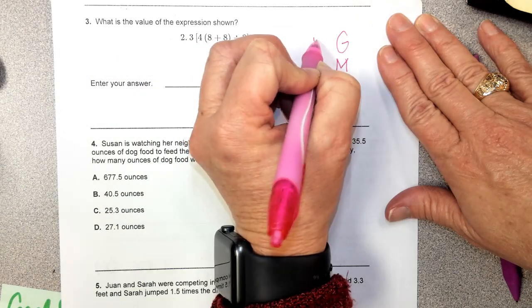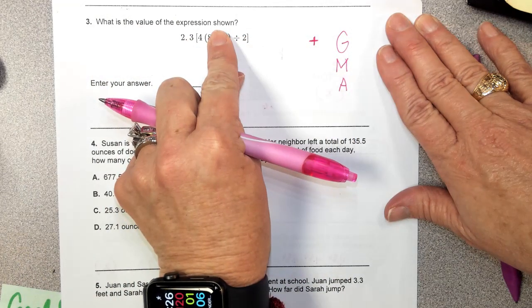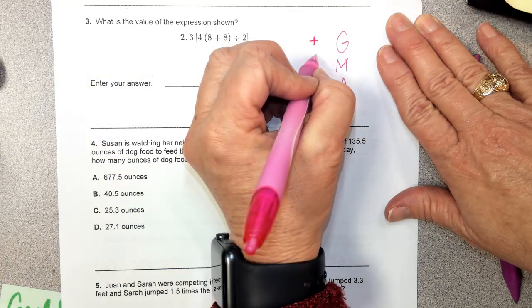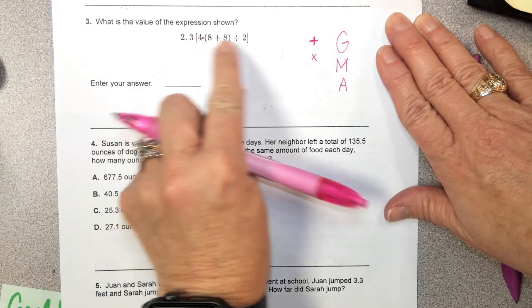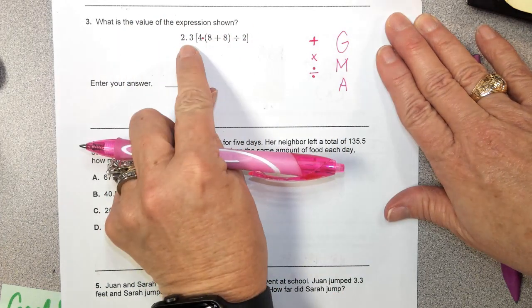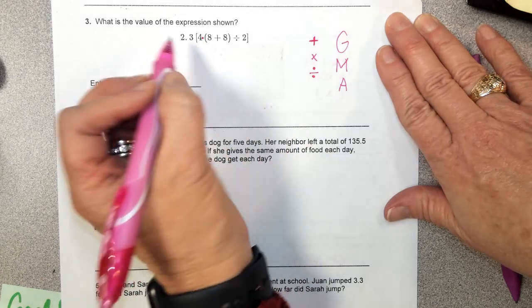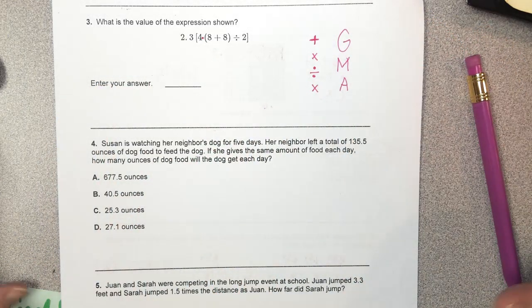I'm going to make myself a little plan here. So I'm going to be adding. And after I add, then I'm going to be multiplying because I see a snake in the grass. And after I multiply, I'm then going to divide. And then finally, I'm going to be multiplying again. So let's get started with this plan.